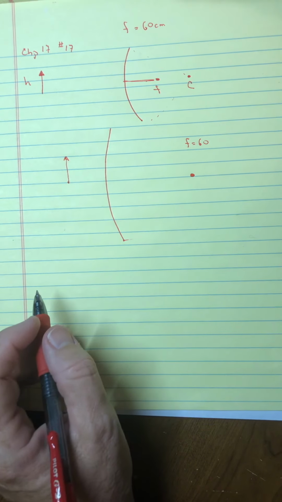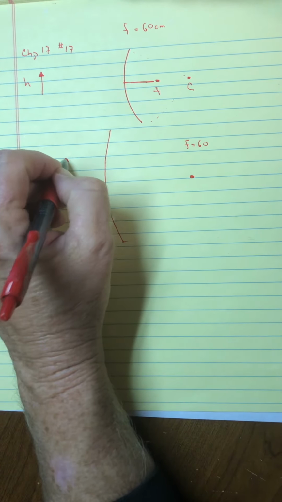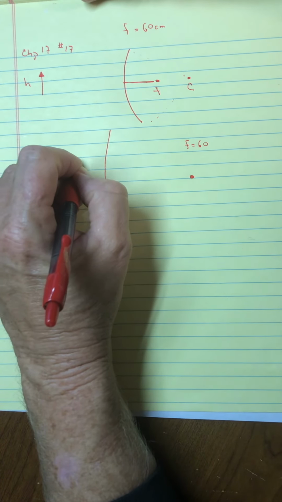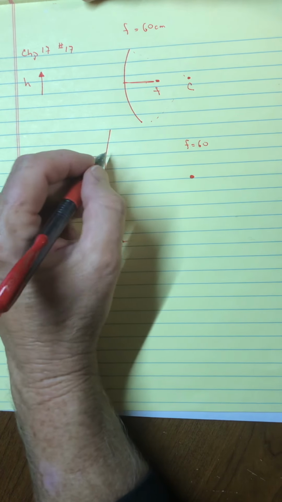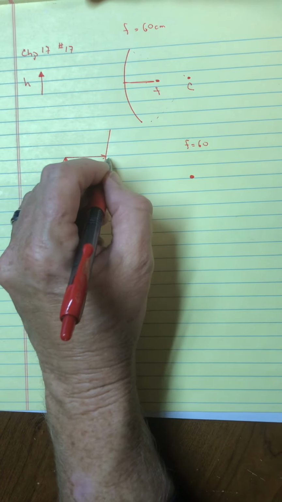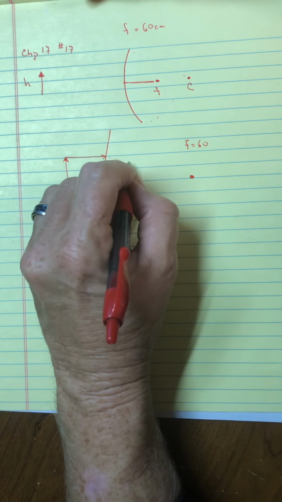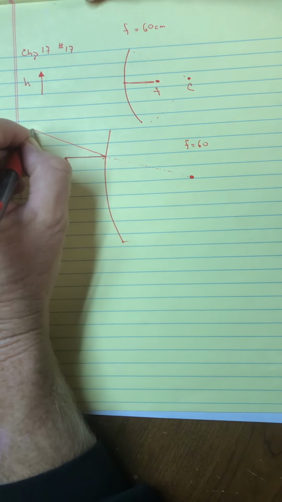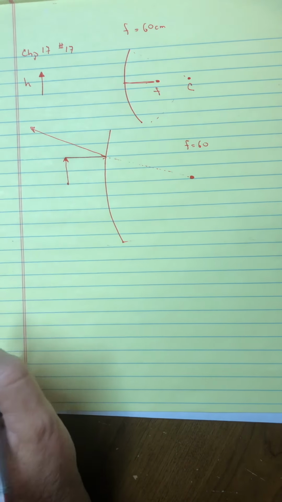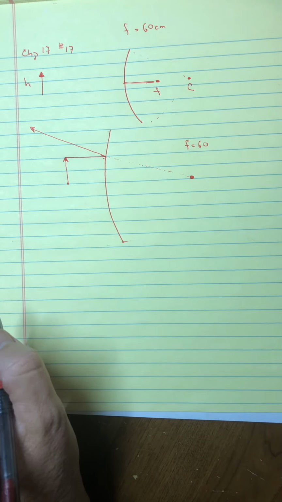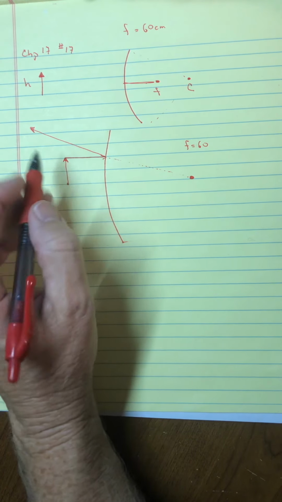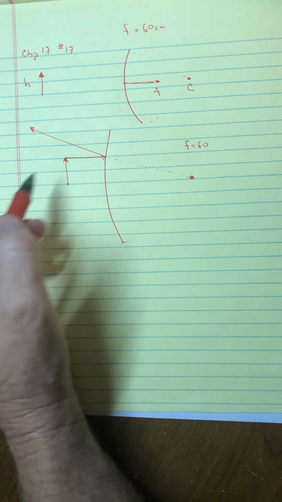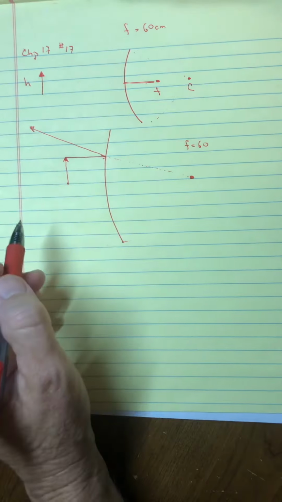Okay, so now the two beams of light that are worth drawing are the ones that is going parallel. It will bounce off as if, and so I'll do a little dotted line, as if it was coming from the focal point. Okay. So that's what would happen to the light coming from the top of the arrowhead that starts off horizontal, what we call the optical axis, hits here and bounces off.